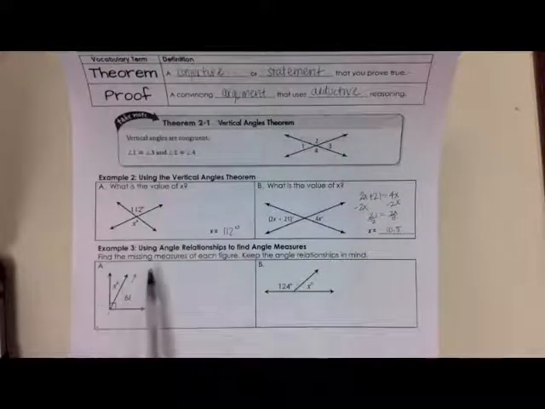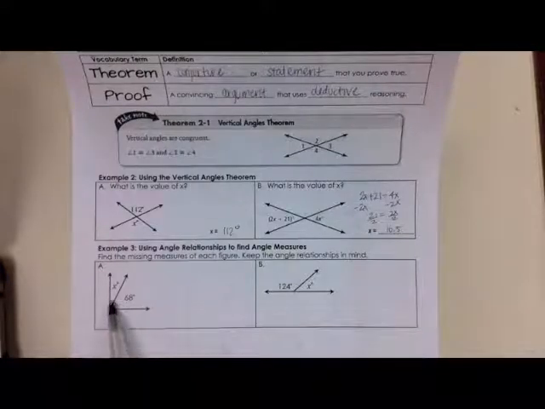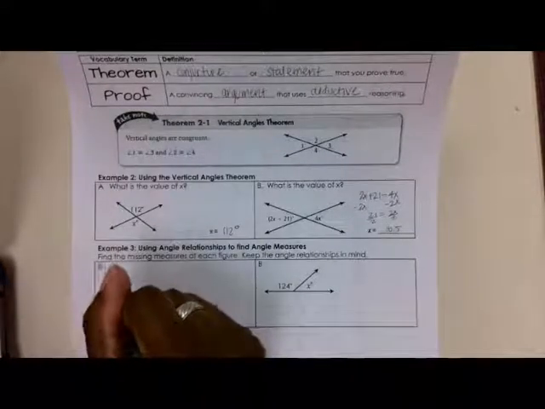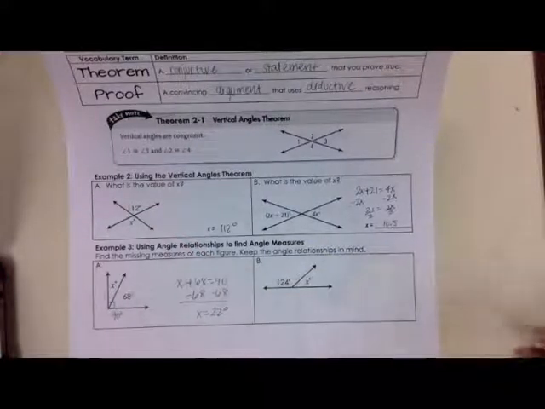Alright, so we're going to use angle relationships to find the angle measures. Find the missing measure of each figure. Keep the angle relationships in mind. So, x and 68. Well, I have this box. What does the box mean? This is 90 degrees, which means these are complementary. So I know x plus 68 equals 90. I solve for x. X is going to give me 22.